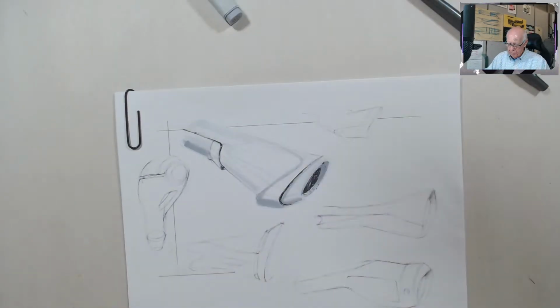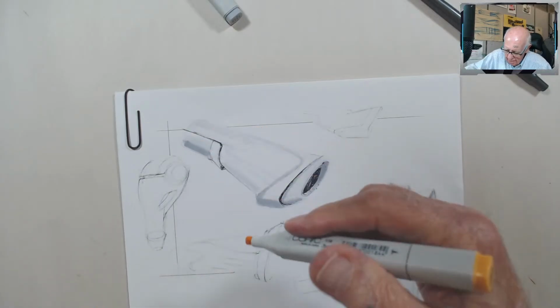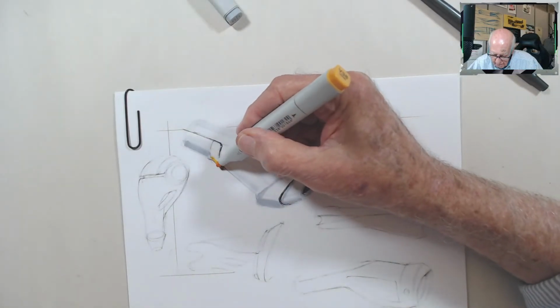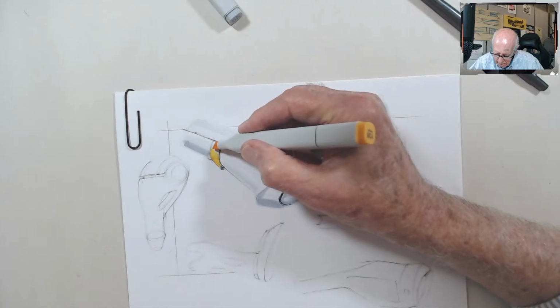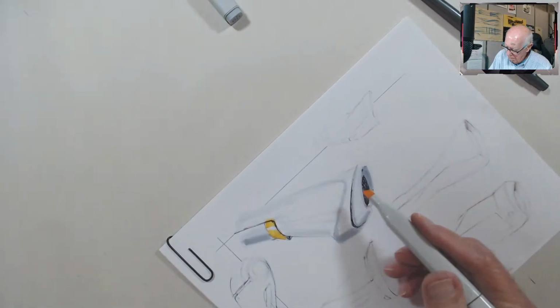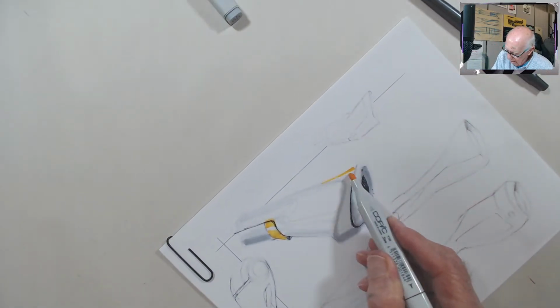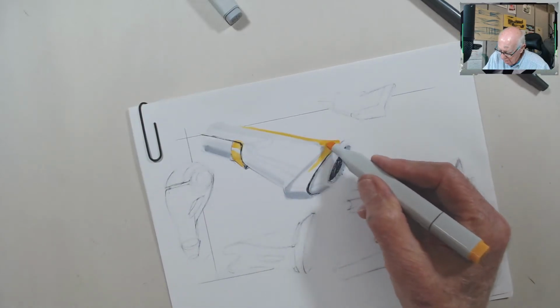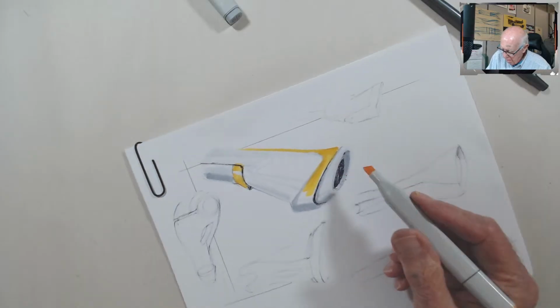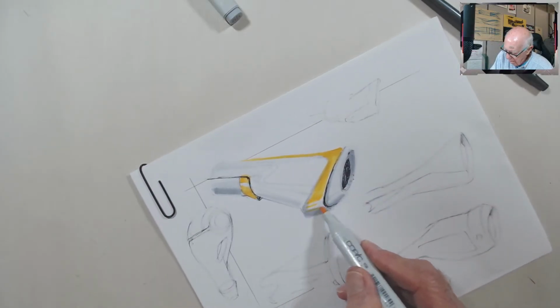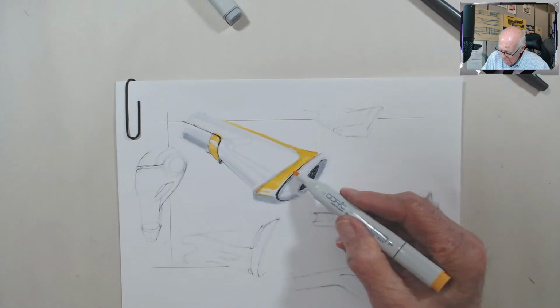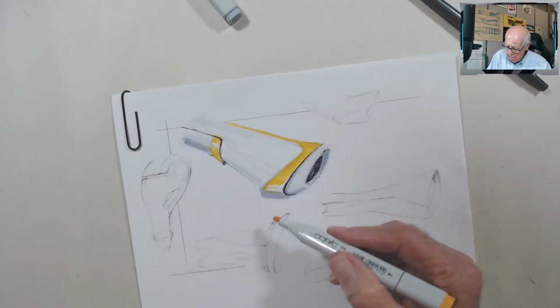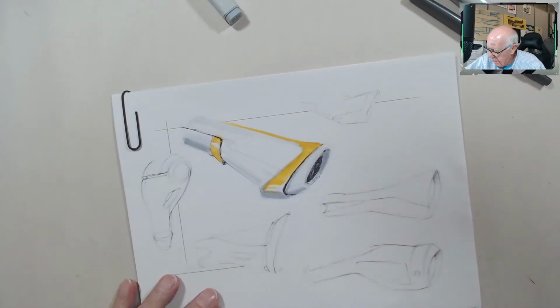Aside for a moment. And a little bit of final definition.